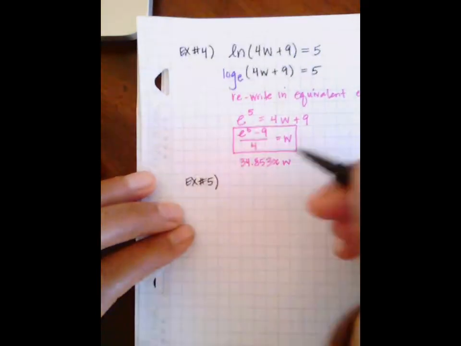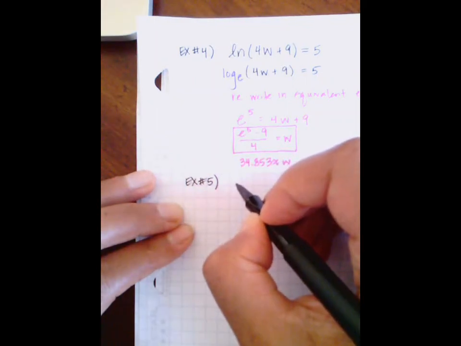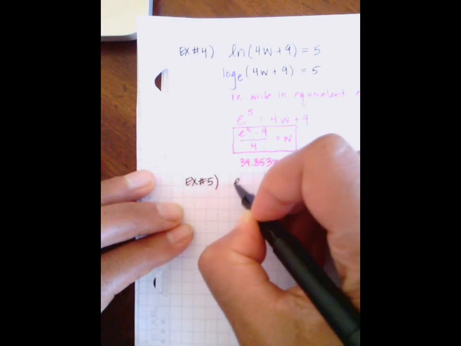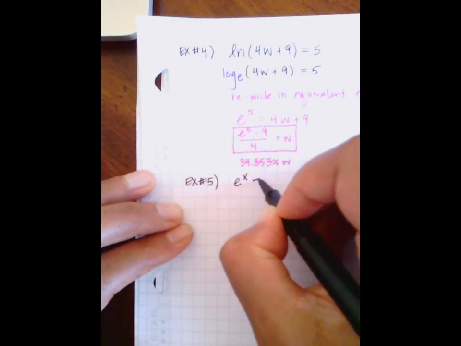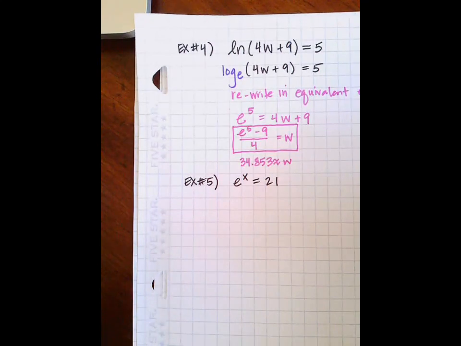So here is example 5, a very different looking problem this time. This one will say e to the x equals 21. This is kind of like 2 to the x equals 12. We've been solving a lot of problems like this. But this is not 2 to the x, this is 2.718 to the x equals 21. So how do we solve this?